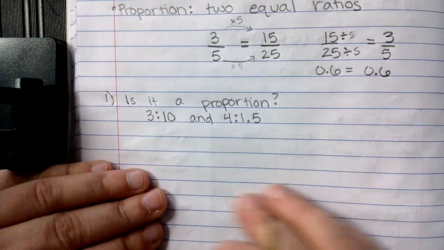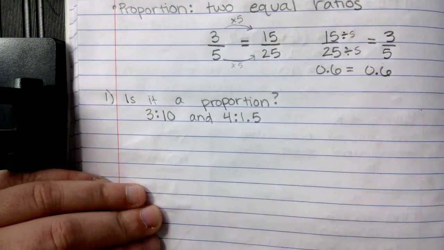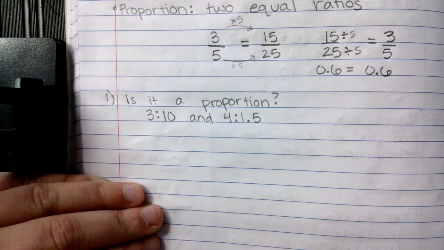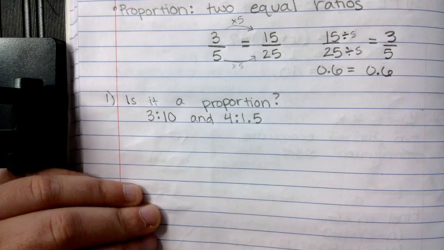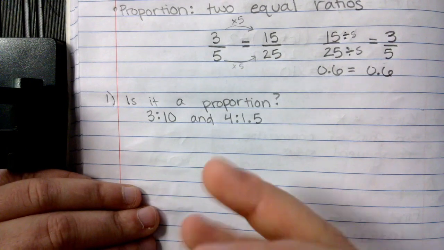Personally, the thing I'm going to do first is translate those into fractions. So if I compare 3 to 10, what number goes in the numerator at the top? You want 3 or 10 in the numerator?